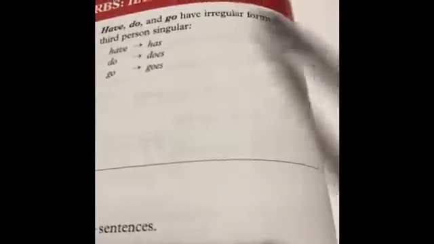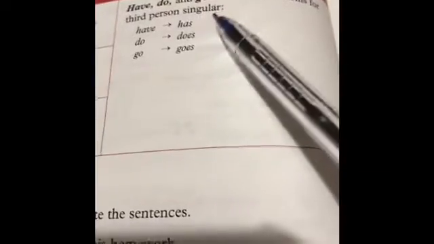Have, do and go have irregular forms for third person singular. Have, it will be has. Do, does. Go, goes. This is in the plural and this is in the singular.